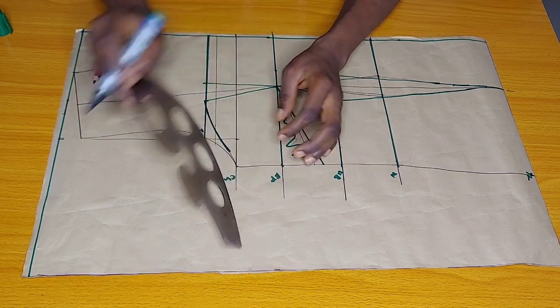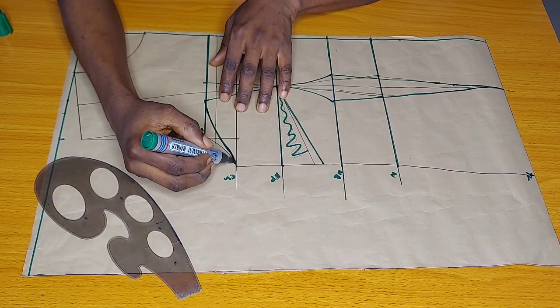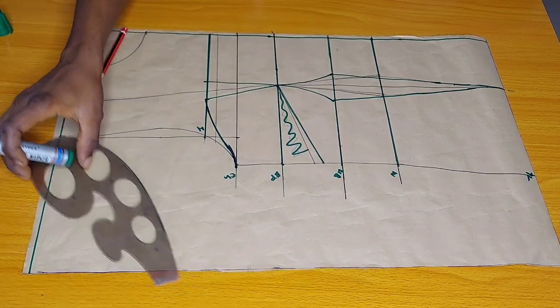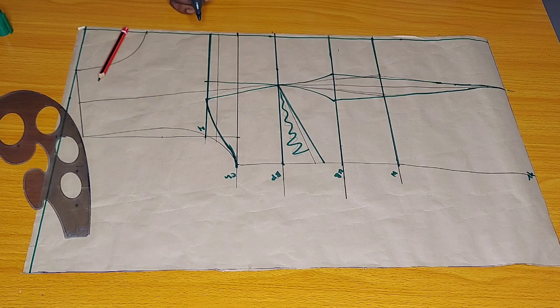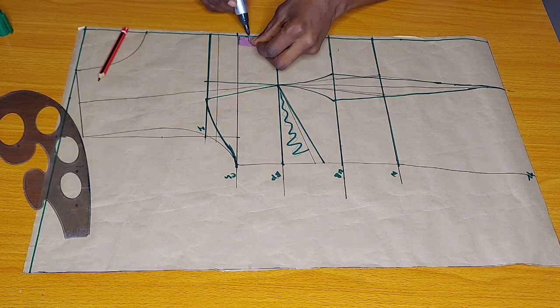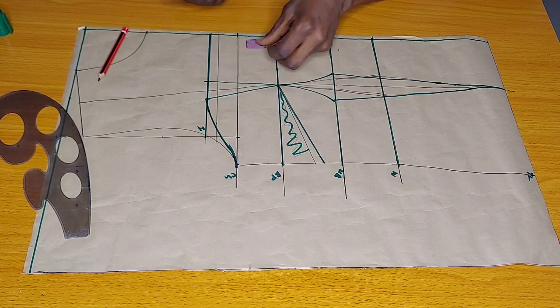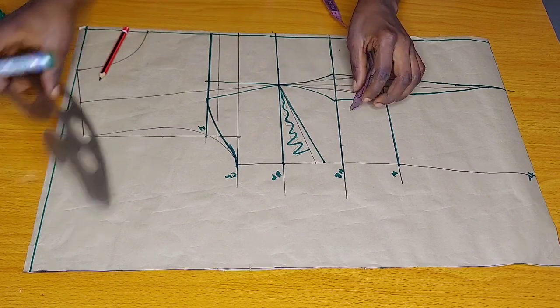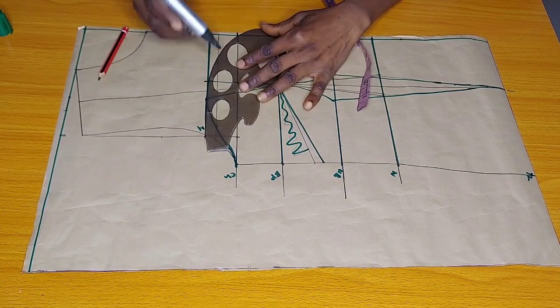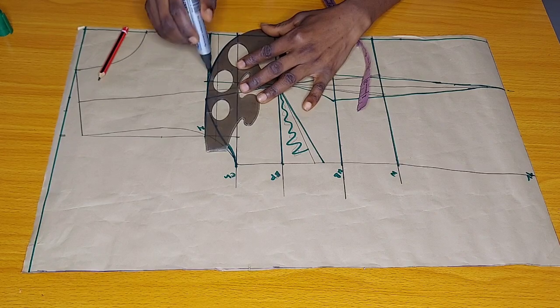I'm going to go ahead and highlight with my marker. Then on the center front line, you can decide to maintain the initial chest line, or you go up or you go down by half an inch, 1 inch, and so on like that. So this depends on how deep you want the neckline to be. But for this one, I'm just going to maintain my chest line, the whole chest line. All right, just like that, and I have my sweetheart neckline.